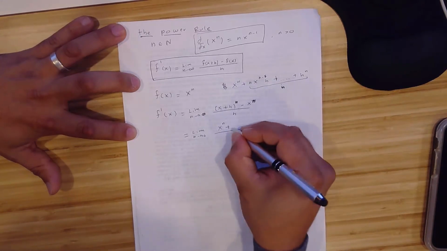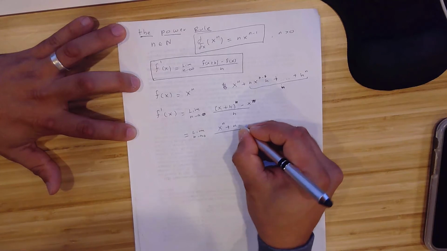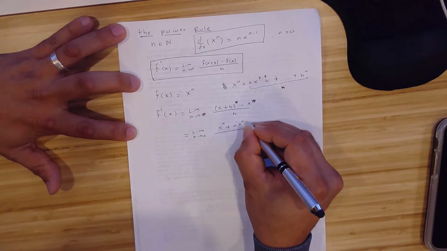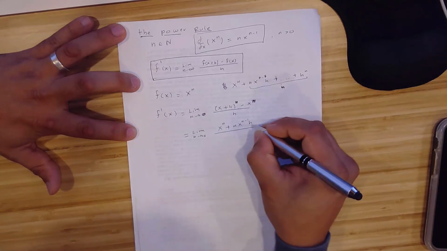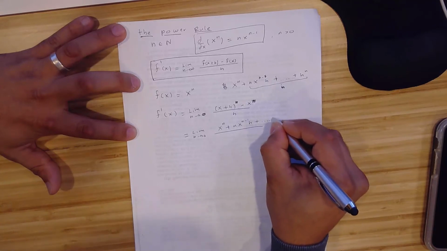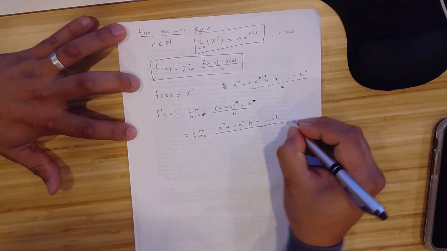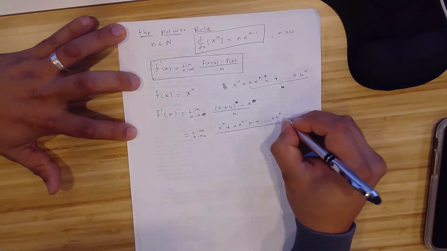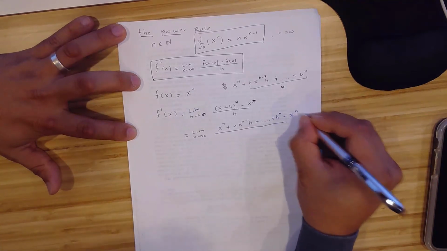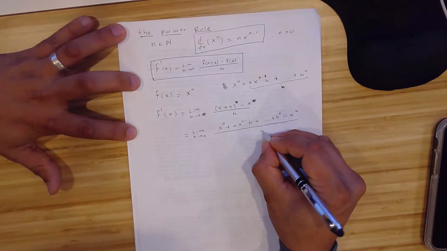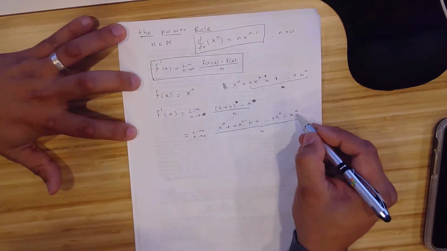We have plus n x to the n minus 1 h plus h to the power n, minus x to the n, right? And this will go away.